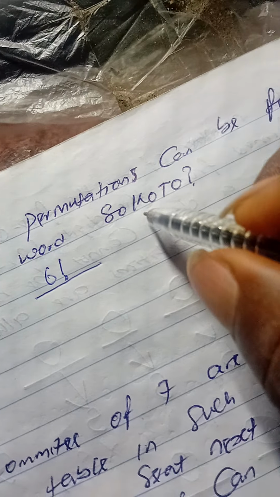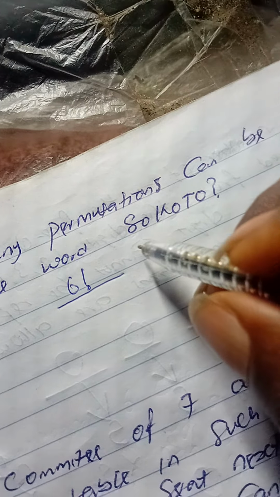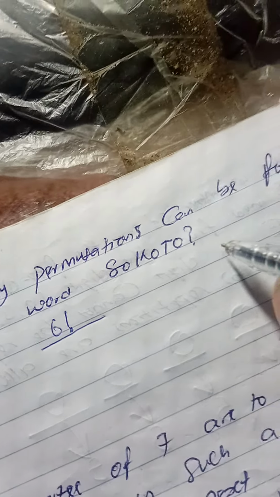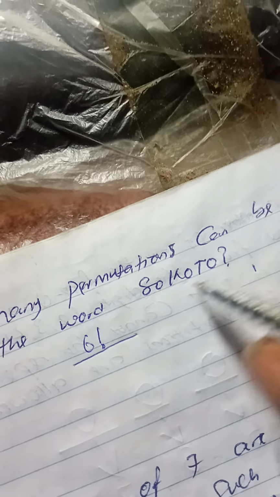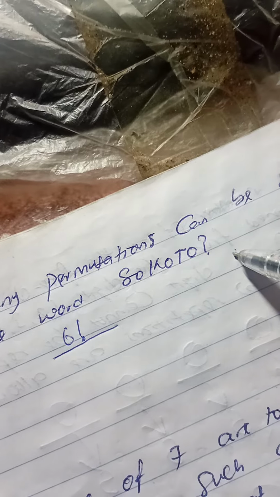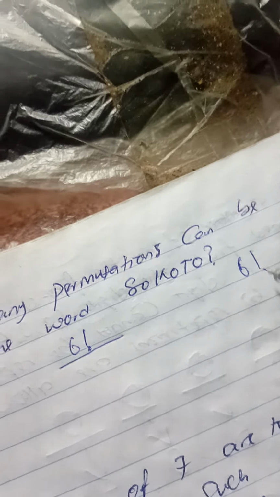If you have a word containing a group of letters and you want to find how many ways you can permute it, it's going to be what? The whole letters, if you count the whole letters, 1, 2, 3, 4, 5, 6. Yes, 6 factorial over.